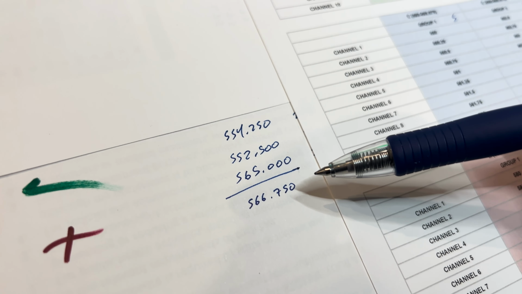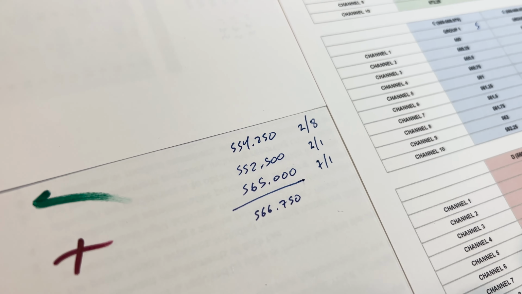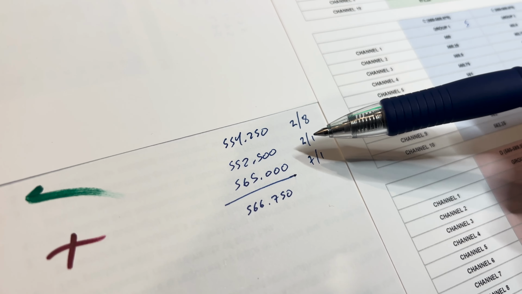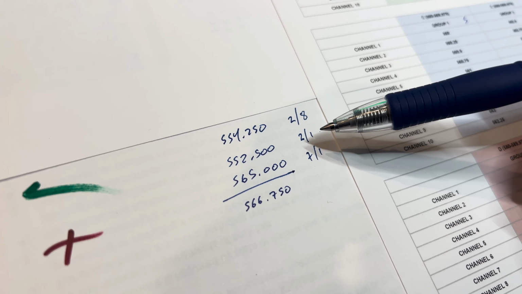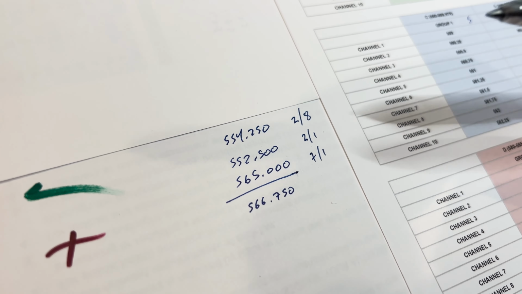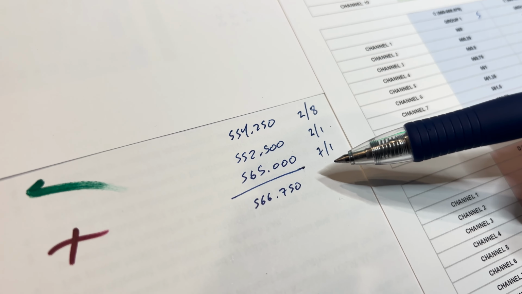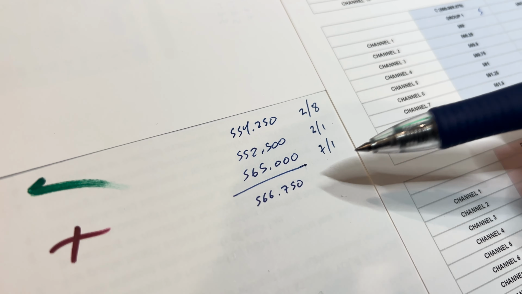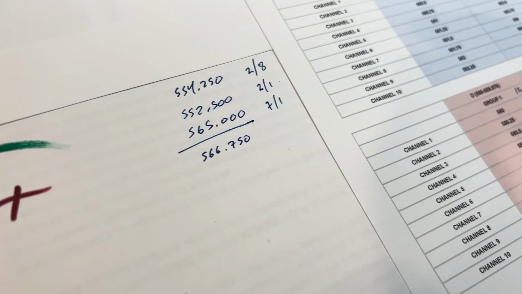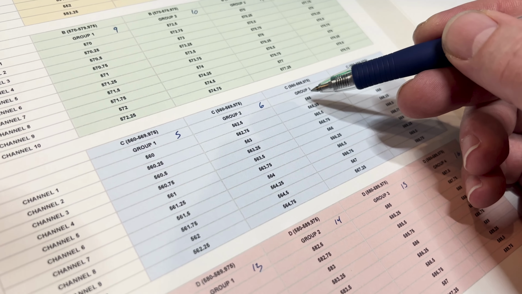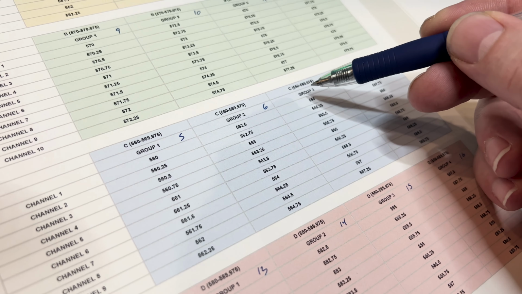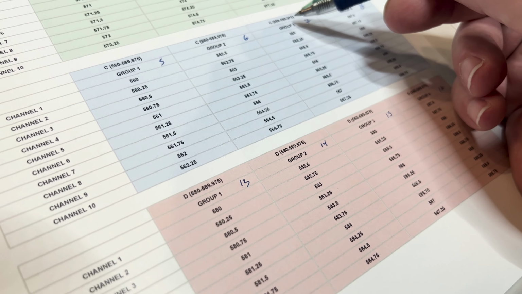In order to do that, these first 2 frequencies are only available on group 2, which is channel A's group 2, and group 7, which is actually group 3's frequency list from the channel C receiver.